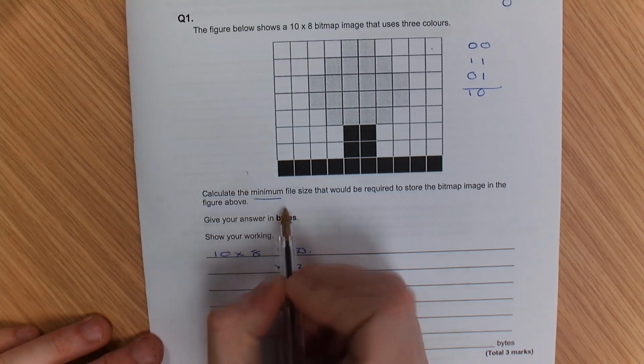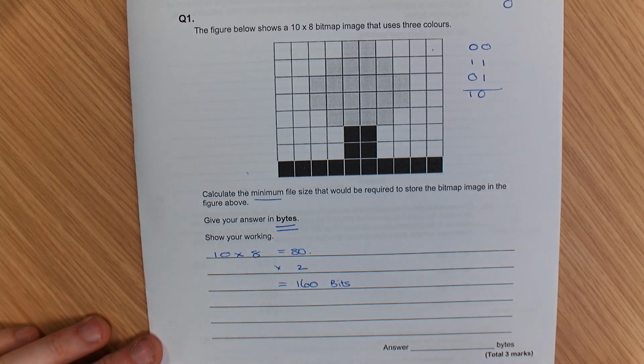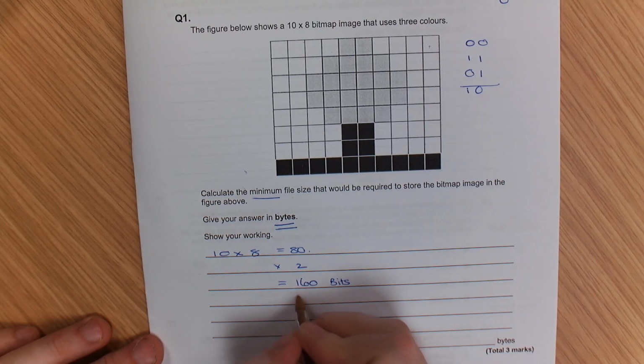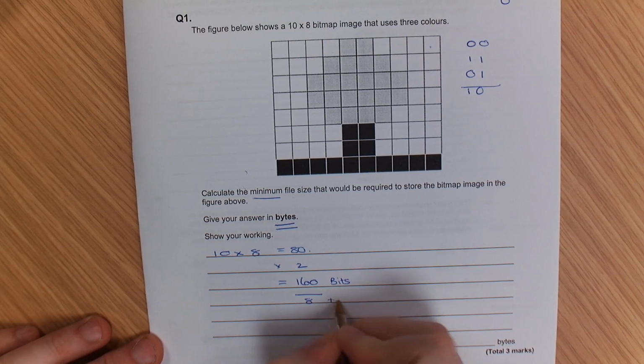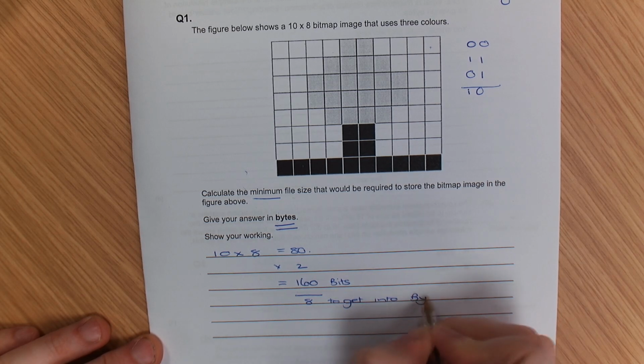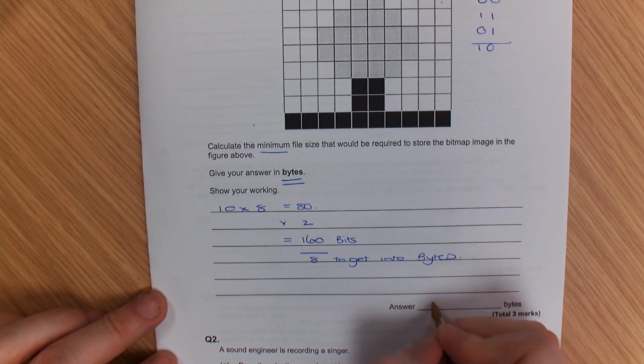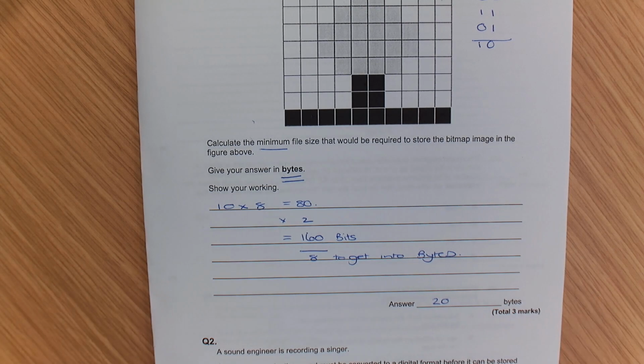But the problem is, it wants it in bytes. How many bits go into a byte? 8. So what am I going to have to do? Yes. Divide by 8 to get into bytes. So that would give you a grand total of 20 bytes you should have got for that. So work through the process of thinking how many pixels, and once I've got how many pixels, how many bits are allocated to each pixel.